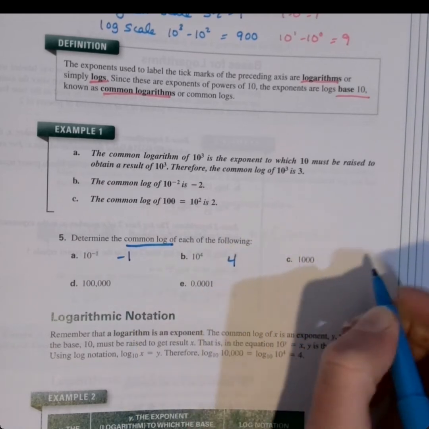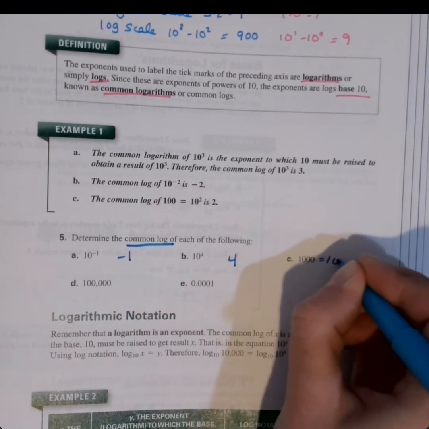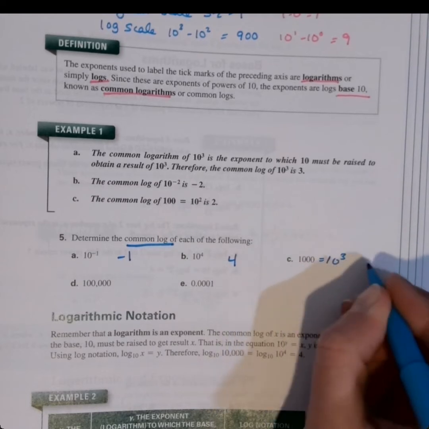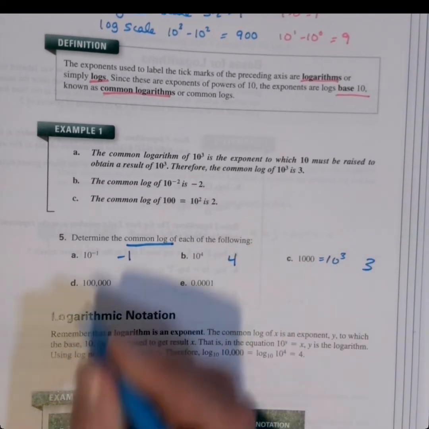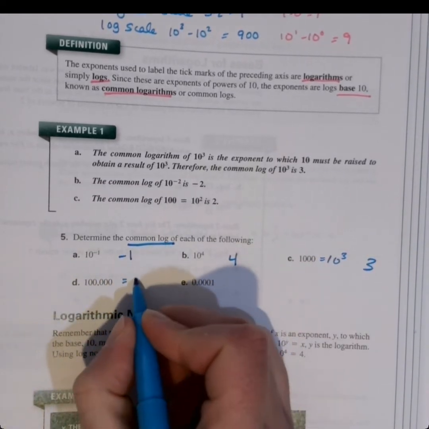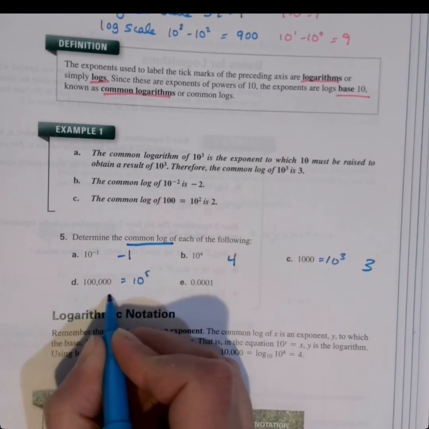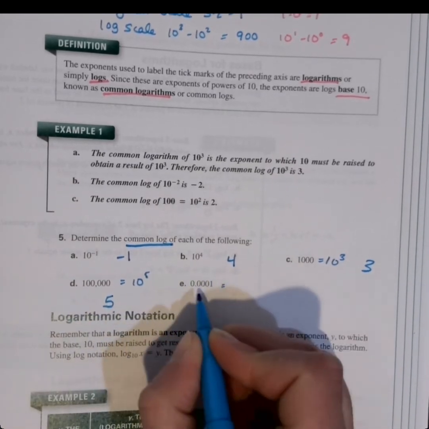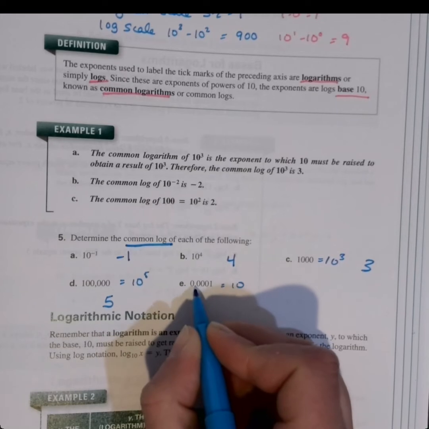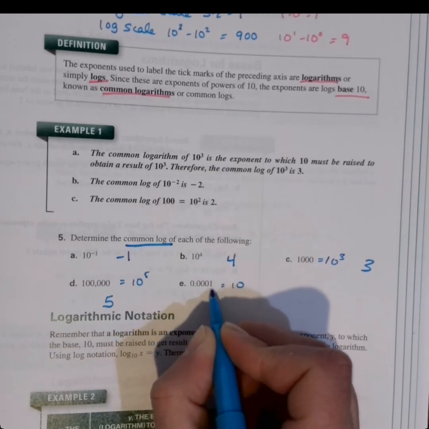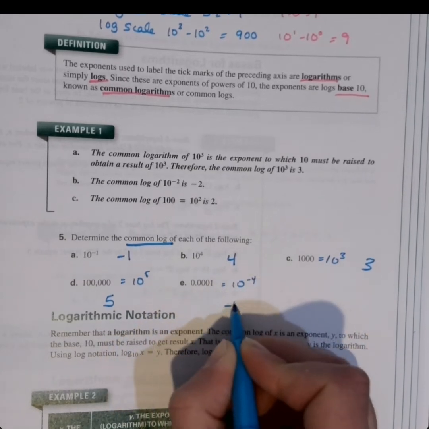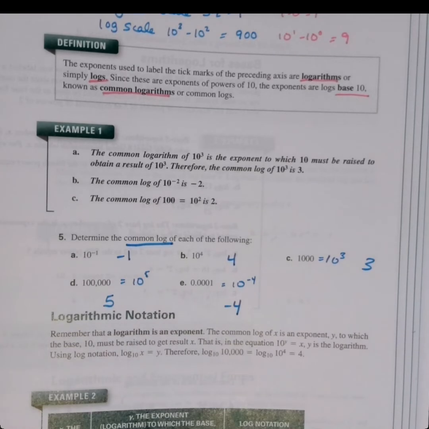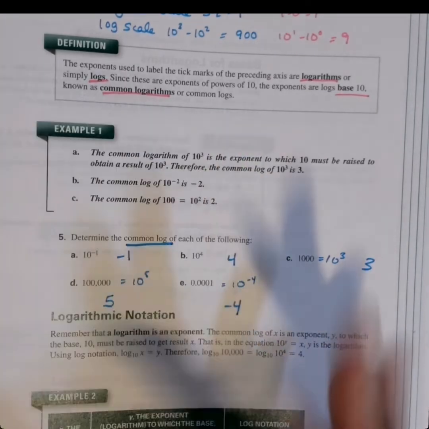The log of 1,000: 1,000 is the same thing as 10 to the third, so it's going to be the power 3. 100,000 is 10 to the fifth, so its common log is going to be 5. And this is, let's see, 1, 2, 3, 4, 10 to the negative 4, so its log is going to be -4.